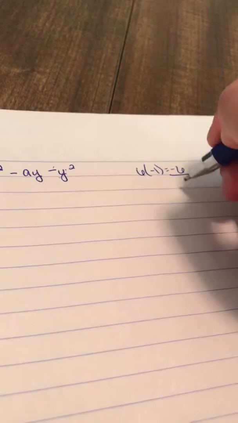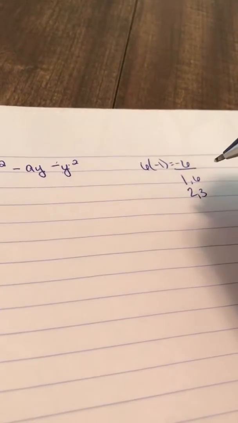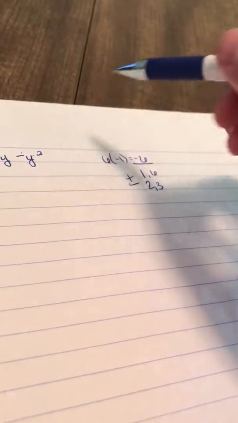So to get -6, you got plus or minus. All these are plus or minus, but we got 1 and 6 and 2 and 3. So the question is, which ones will add up to a -1? Well, let me just do a big plus or minus. So 2 times -3 is -6, and it'll add up to -1.